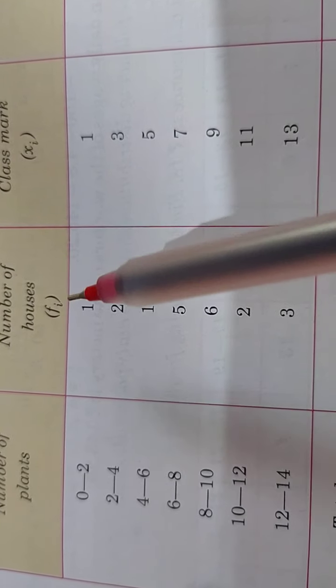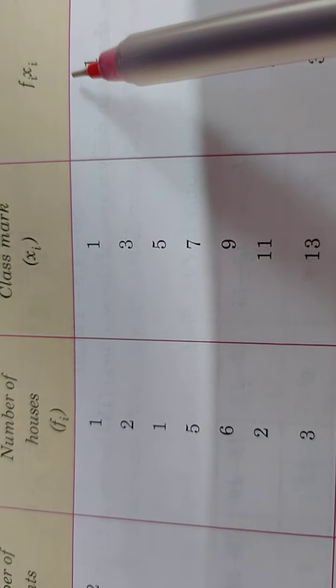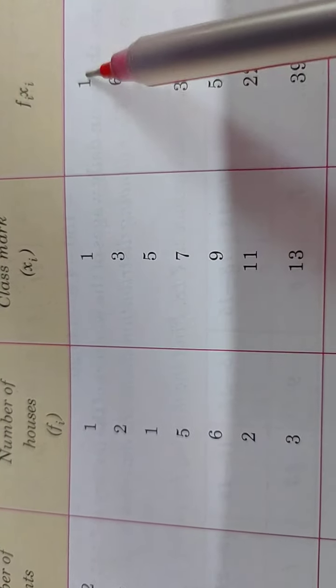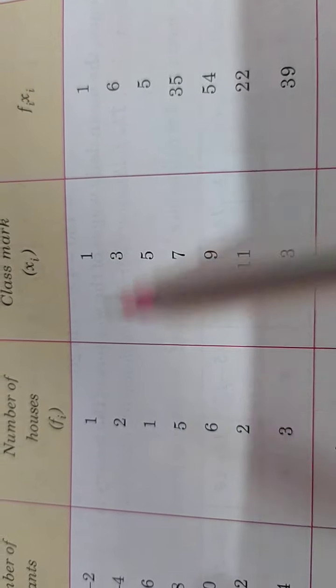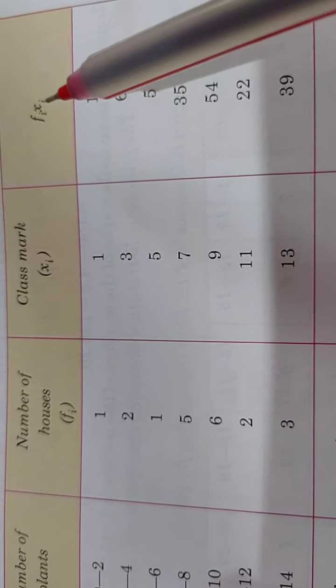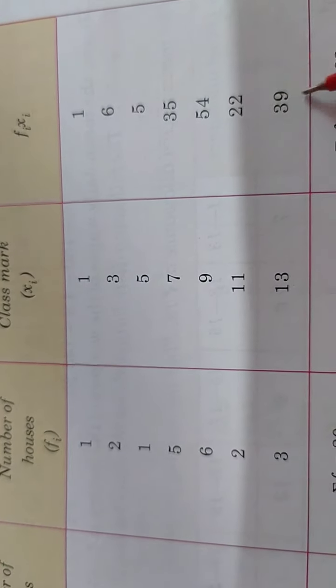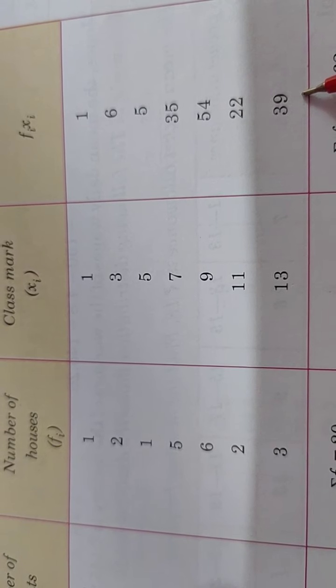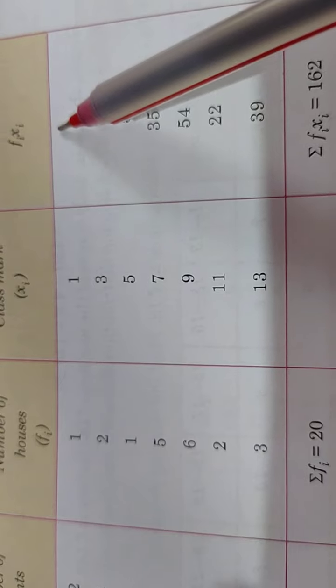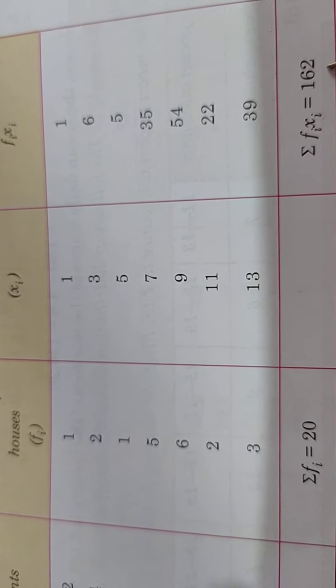Now the formula is fixi. The next column will be of fixi, meaning multiplication of these two: 1 into 1, 1; 1 into 3, 3; 1 into 5, 5. Like this, find out all the values. And summation of fixi means the sum of all these fixi. So this is summation of fixi. Find out this total. This total here is 162.